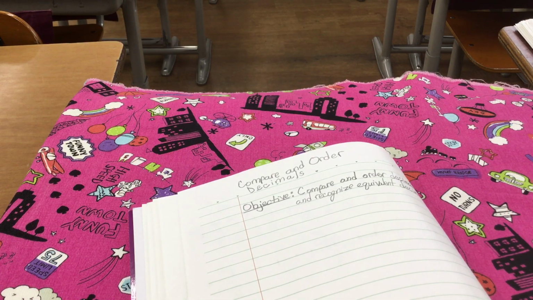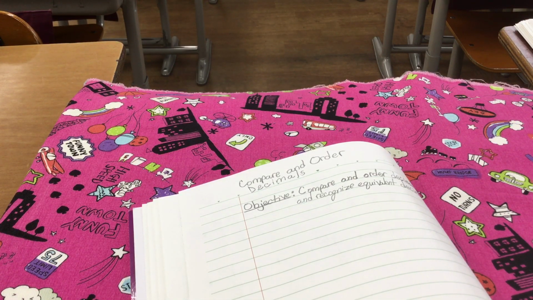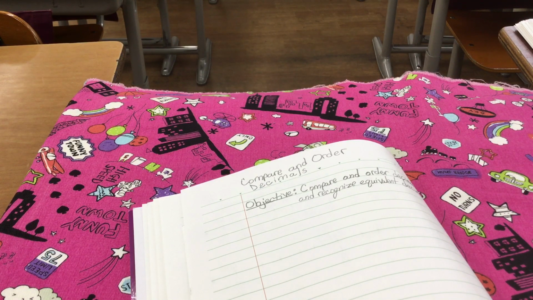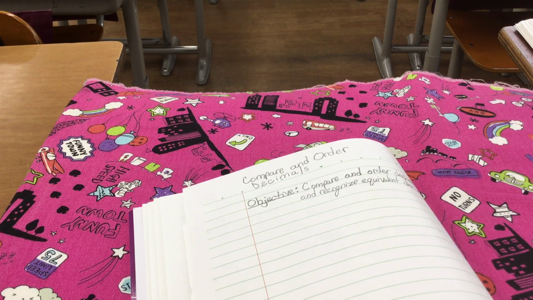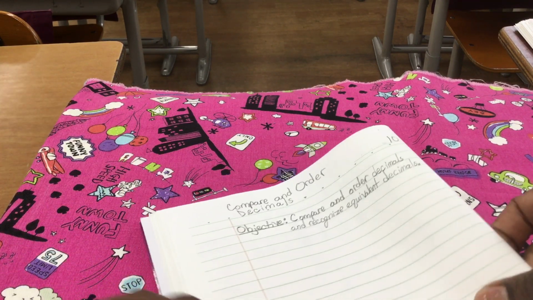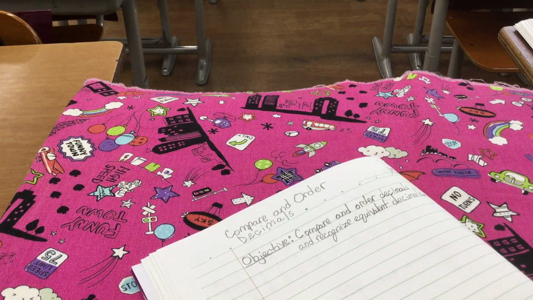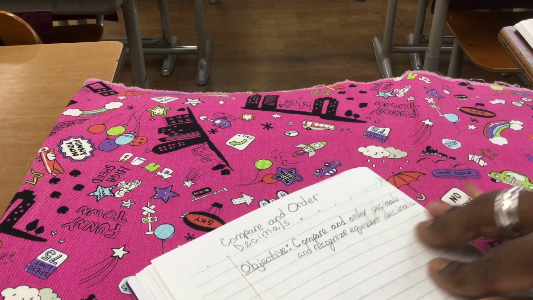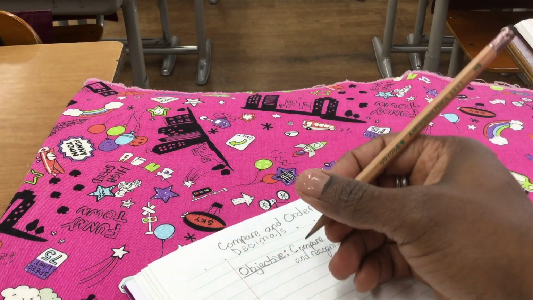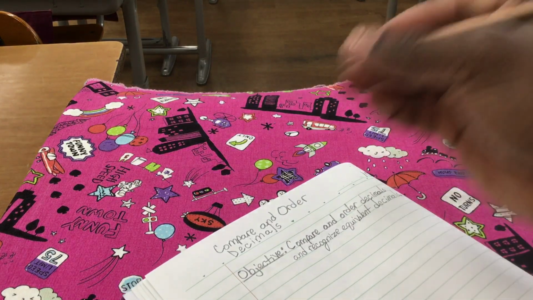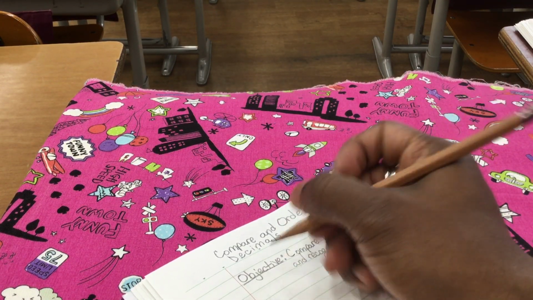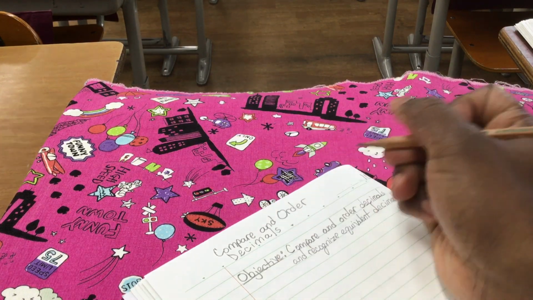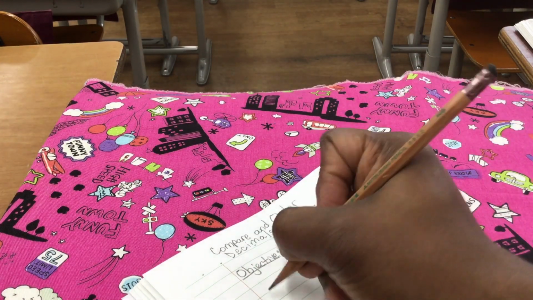To give you a better idea about what we are going to do, I like to use an example. Sometimes I use the example in the book word for word, and sometimes I change it around a little bit. I'm going to write an example sentence, using myself as an example.